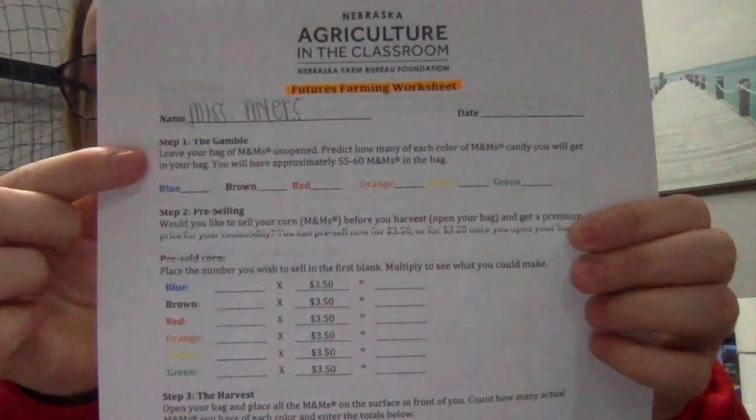So as you can see, step 1 of our worksheet says the gamble. It says leave your bag of M&Ms unopened and predict how many of each color of M&Ms candies you will get in your bag. You will have approximately 55 to 60 M&Ms in the bag. So the point of this is that you can guess how many blue, brown, red, orange, yellow, or green M&Ms you will have. I went ahead and guessed that for every color in the bag, blue, brown, red, orange, yellow, and green, I will have 10 of each color.